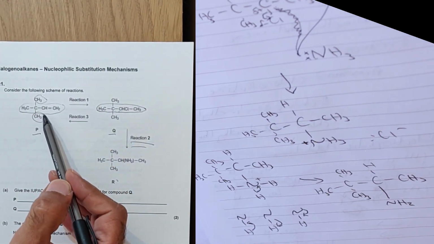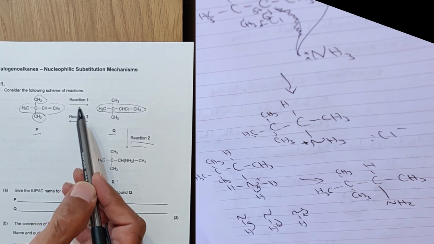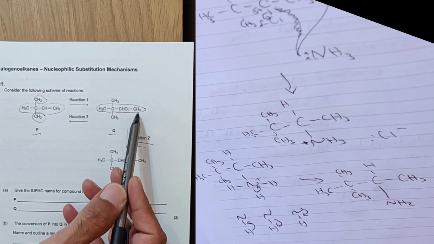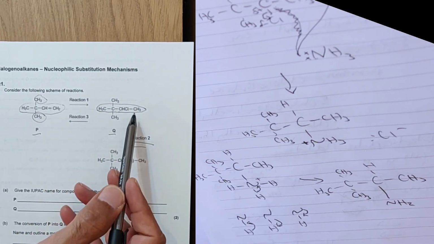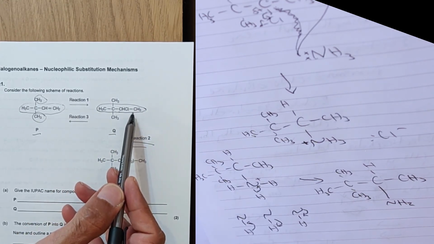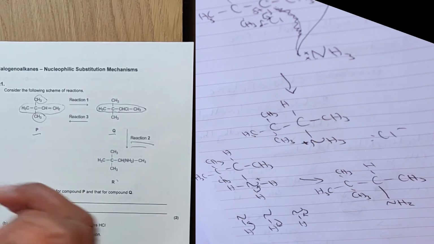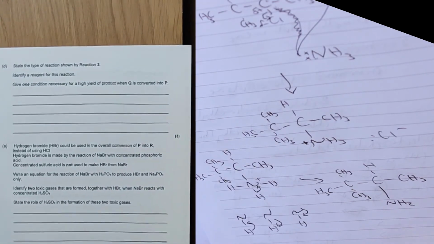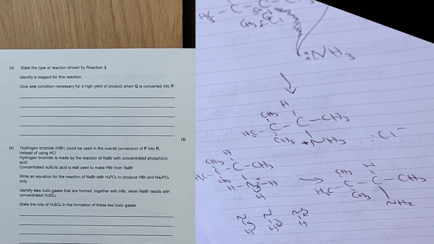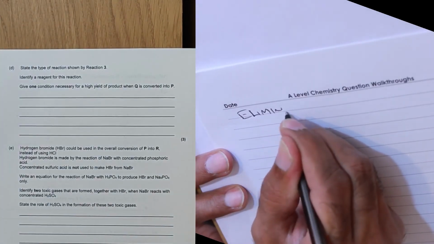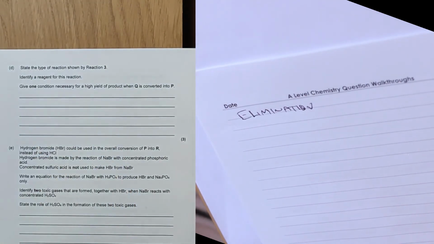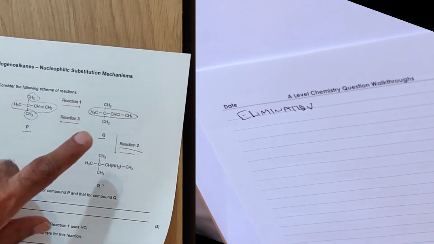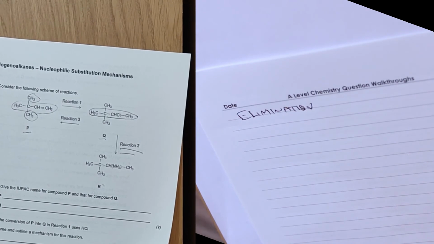What you can see is that HCl is being added going from there to there, so it's obviously being eliminated from here. So immediately I'm thinking elimination reaction. Now you should know that these kinds of elimination reactions happen with a base.